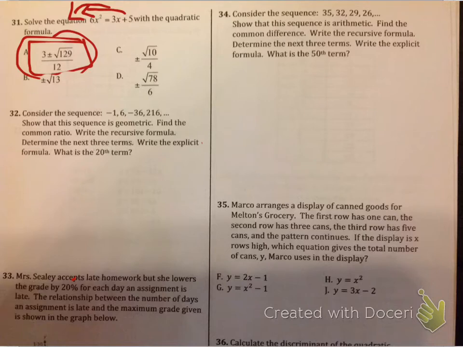Anyways, moving on, arithmetic sequence. Okay, so you can see here, this one is being told is arithmetic, which means there's a common difference, which means they subtract to give you the same answer.